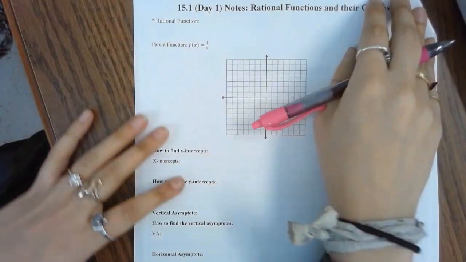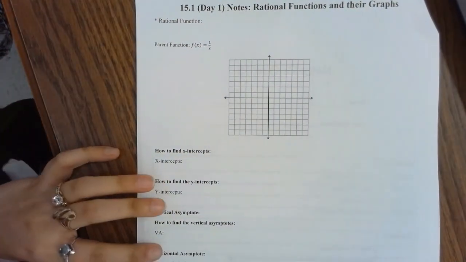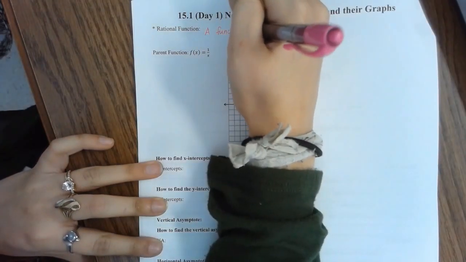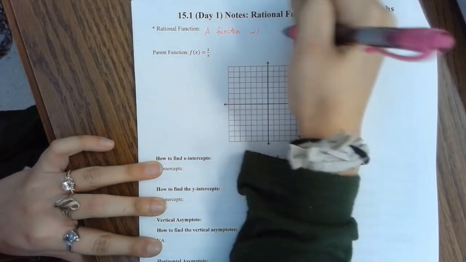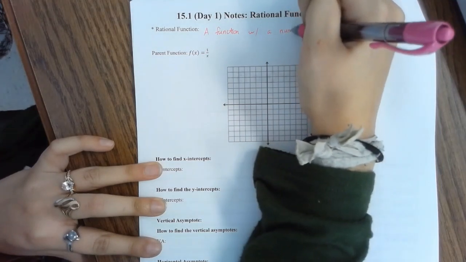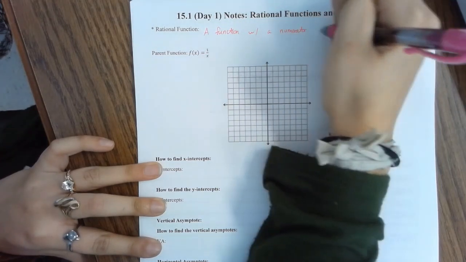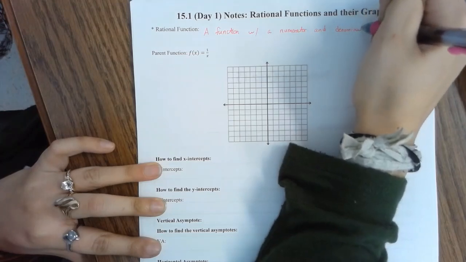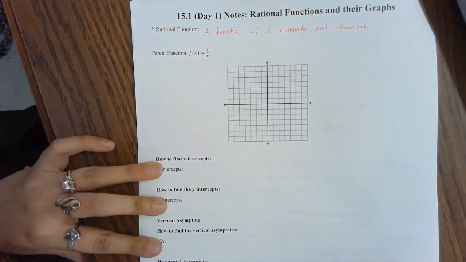Alright. So a rational function is obviously a function with a numerator and denominator, aka it's a fraction. There's the top and the bottom, right?